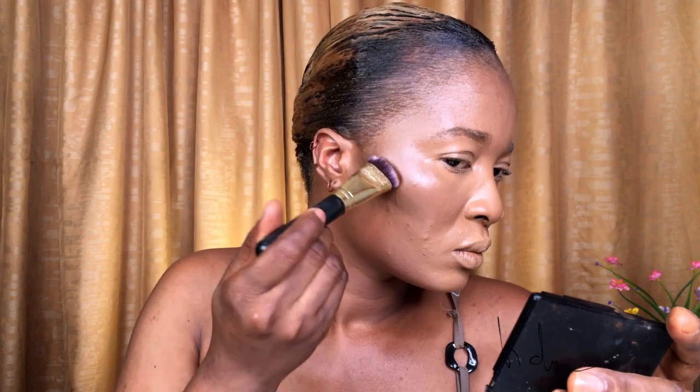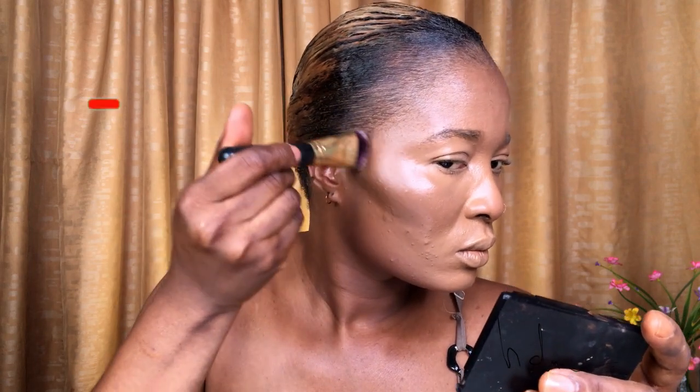So after placing it there, when you place your contour, you blend up with the brush. Don't blend down, blend up with the brush. If you look at my face, there's already a definition. Then I'm going to curve my hands and take it this way, just so that the cheekbone is further defined to my hairline. Can you see?